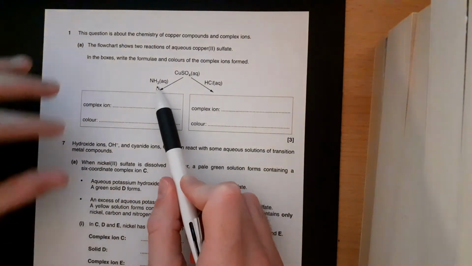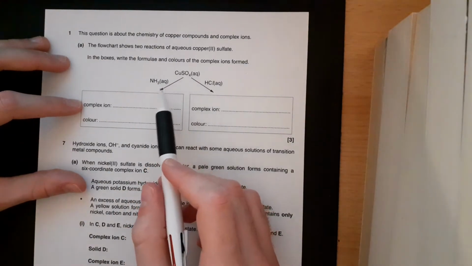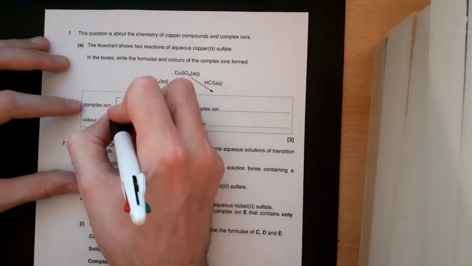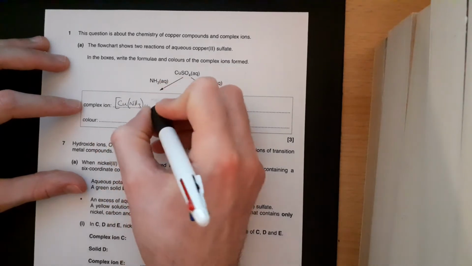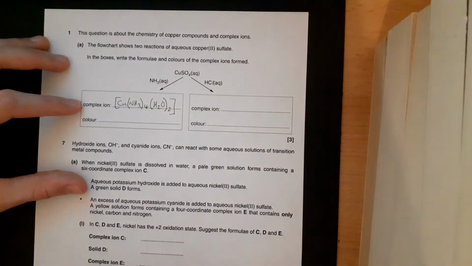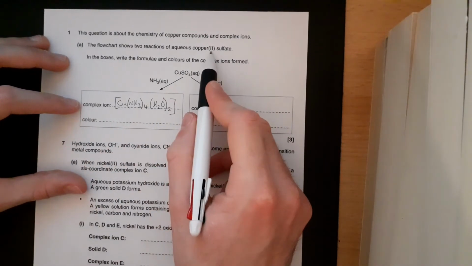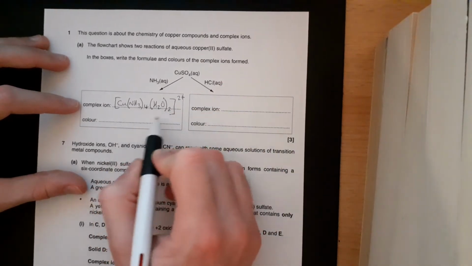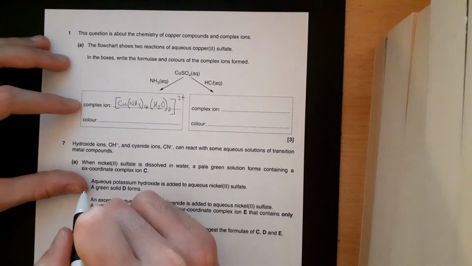When you do a ligand substitution with ammonia, it only substitutes 4 ammonia ligands on. So we end up with this complex ion with copper, NH3, 4, H2O, 2. And if you've practiced this a bit, hopefully you're starting to get comfortable with this. And it's copper 2 here, isn't it? So this is going to have a 2+ charge because none of these ligands have any charge. These are neutral, these are neutral.